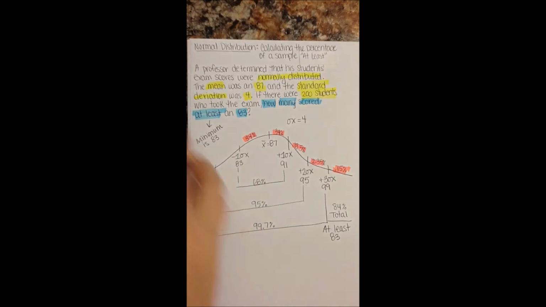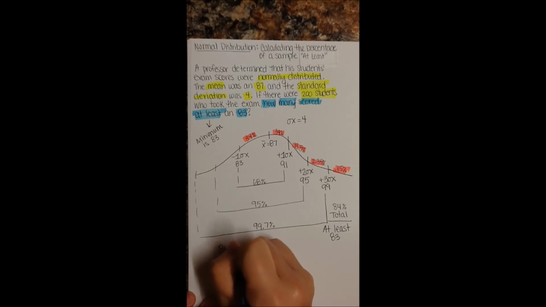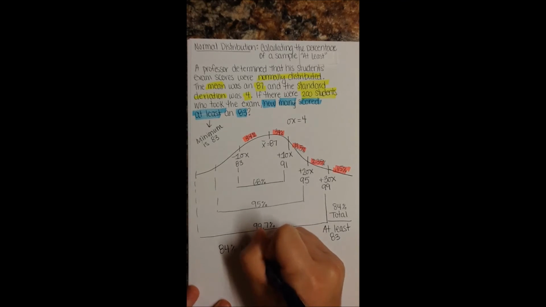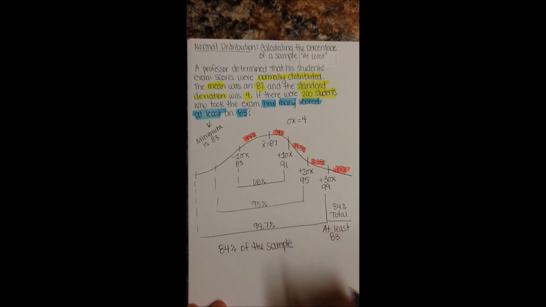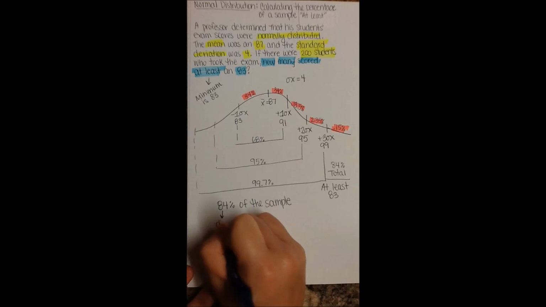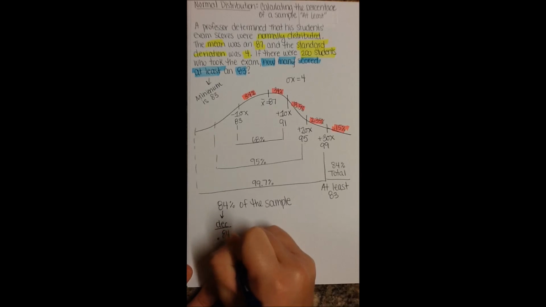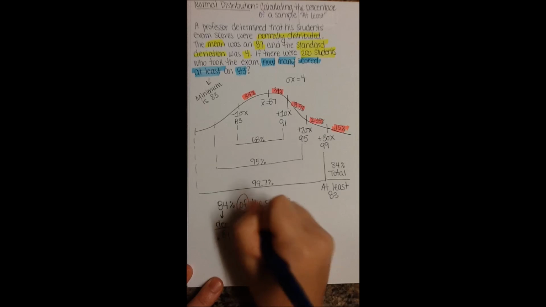But the question's not just asking for the percentage. It says how many students scored. So that means I want to take 84% of the sample. Okay, well, we need to change this 84% to a decimal, and we get 0.84. And it says of the sample. The key word here is "of."